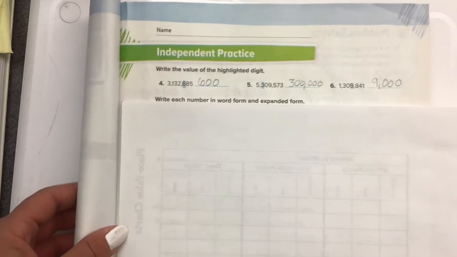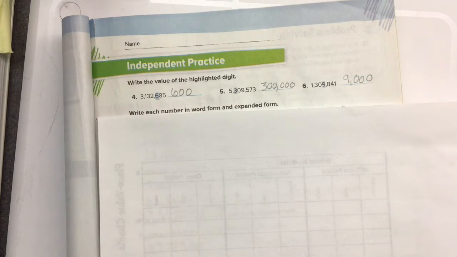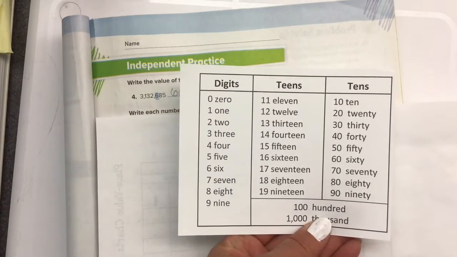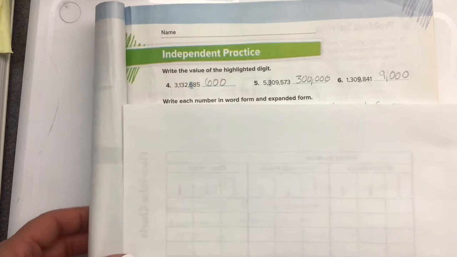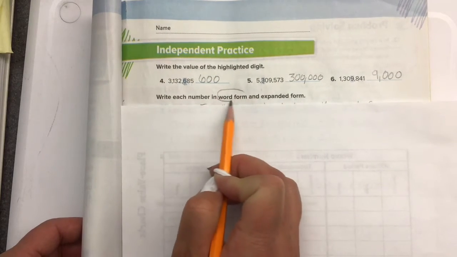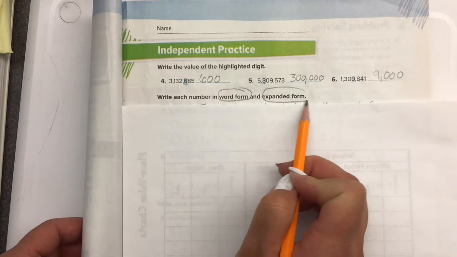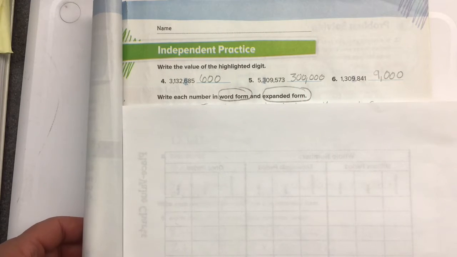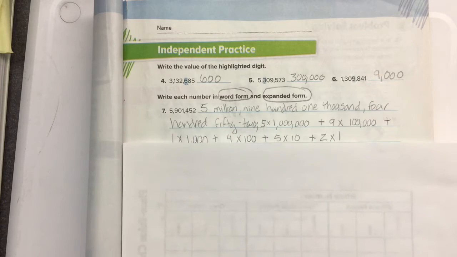All right, now here's where it gets kind of tricky. And to save time on the video, I went ahead and wrote these answers in. So feel free to push pause and make sure you get the correct spelling on the numbers, or remember you can use that to also help you with the spelling. Okay, here we go. Write each number in word form and expanded form. So each of these questions is going to need 2 answers. All right, here we go.